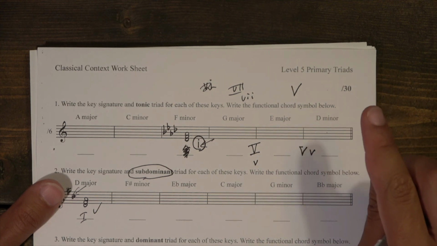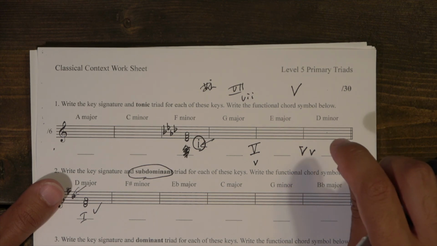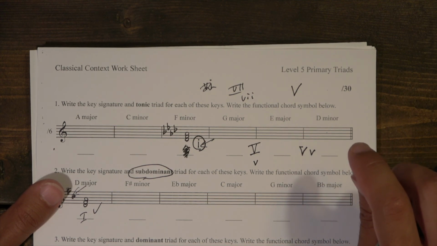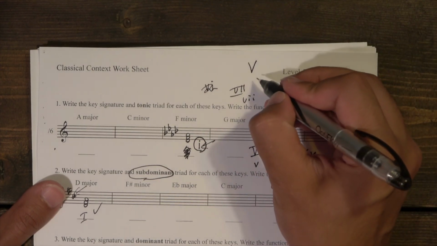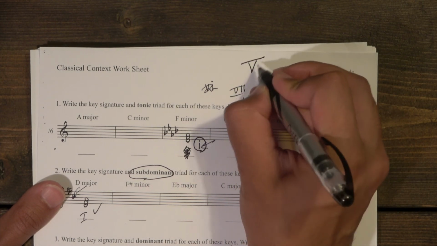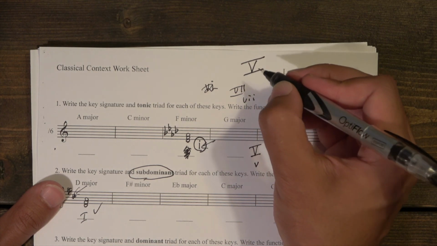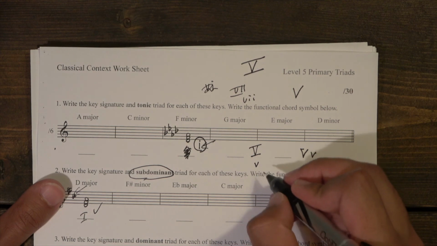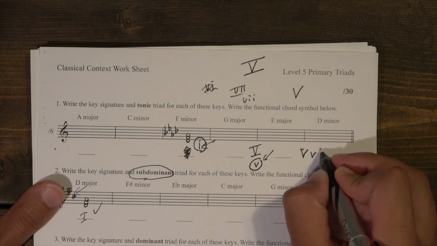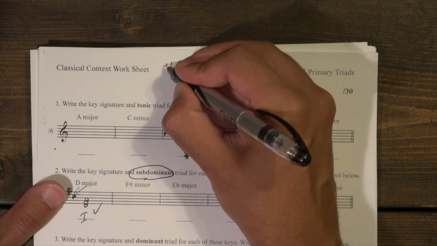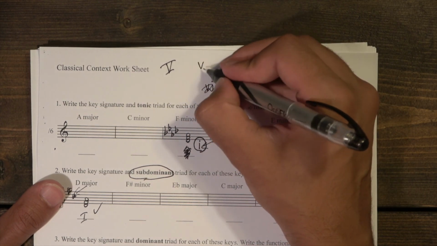So to 100% ensure that the examiner knows that you know the difference between a capital letter V and a lowercase letter v, and a major triad and a minor triad, when you write capital letter V's, take the extra time to write these lines on top and on the bottom. That way there is no way that the examiner will confuse it with the lowercase v. Okay, so one more time. Capital letter V, write these. Lowercase letter v, write this.